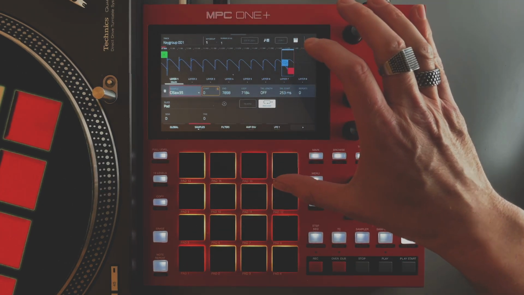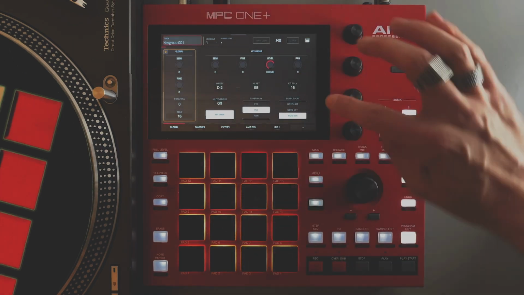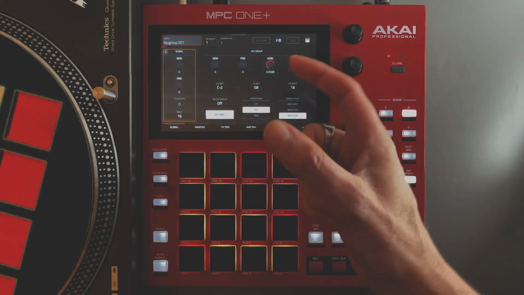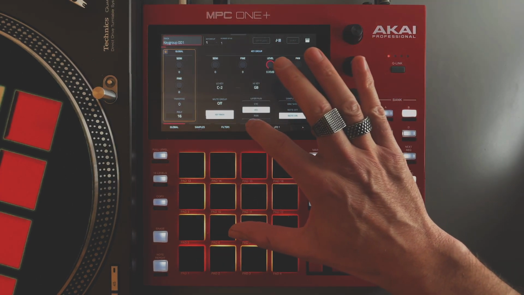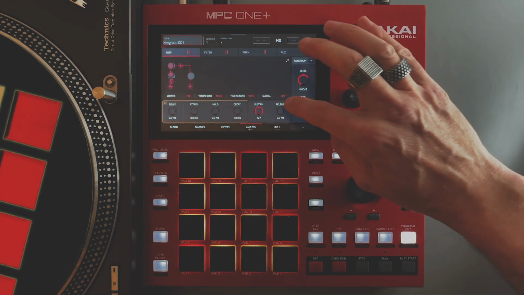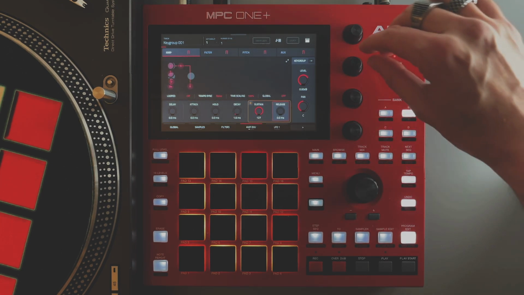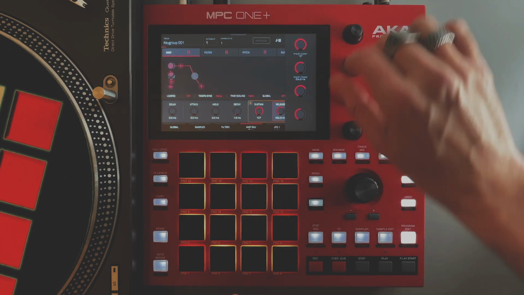Now, because of how the play mode is set up by default for key groups, which is note on, that's why we get this very short stop when we release our finger off the pad. So the first thing that we can do, which is basic stuff, but for those of you that don't know, is just increase the release time, and this will ring out and it will sound a lot more pleasant.